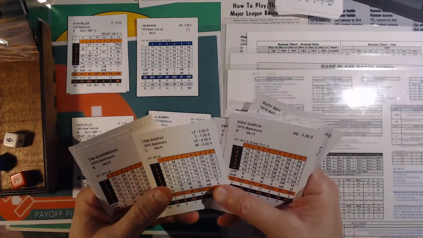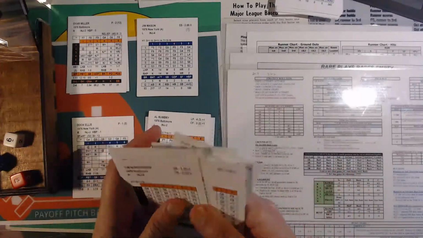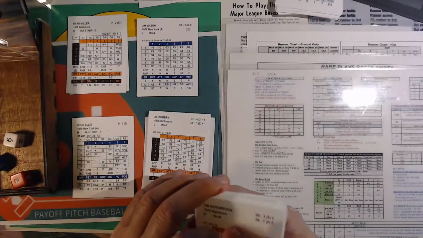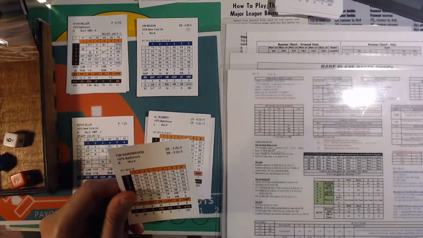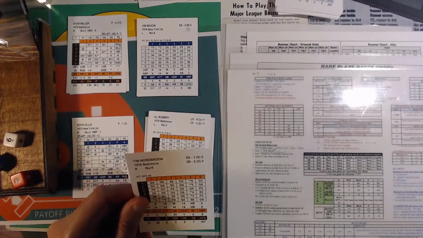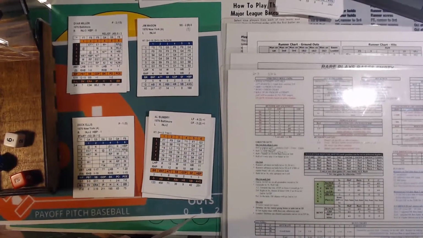Dempsey, Brooks, Robinson, Crowley. So the best I can do here is a 3 with the guys on my roster right now, and that's going to be Tim Nordbrook. Nordbrook is a shortstop, second baseman. So Nordbrook's going to come in. He's going to pinch run for Duncan.